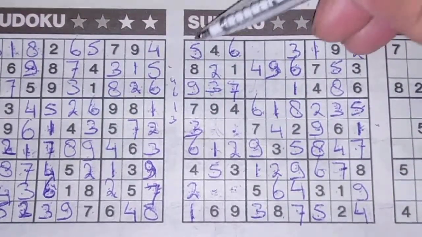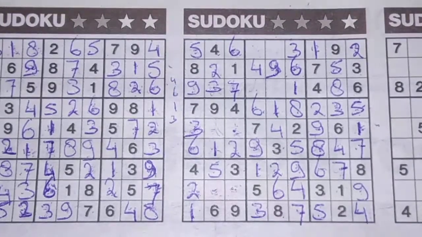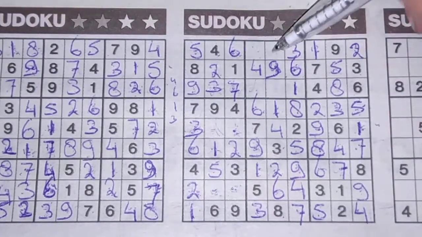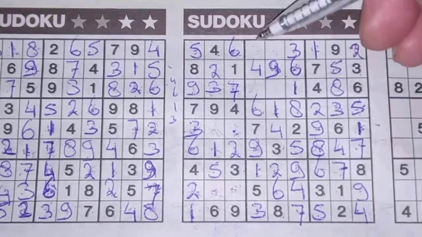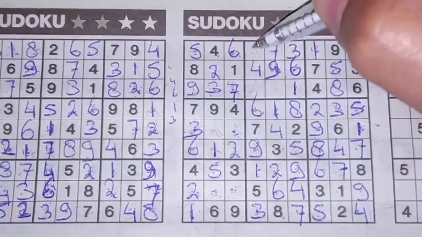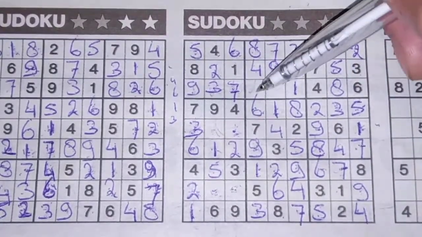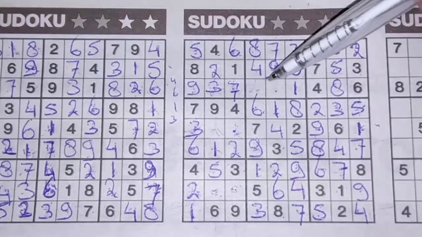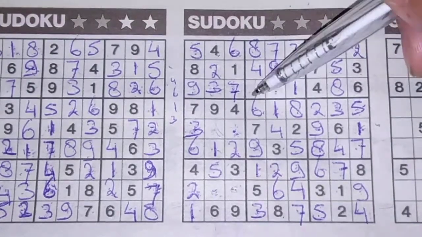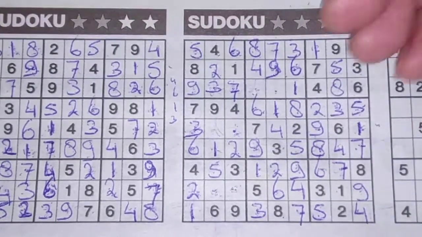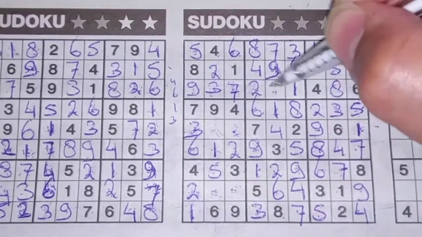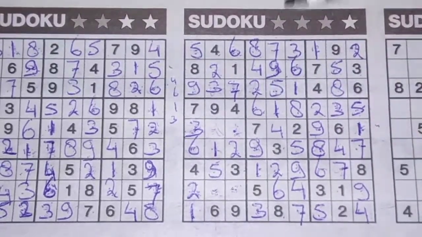2 boxes left in the first row for the numbers 7 and 8. We see here 7, no 7 there, 7 should be here, and 8 goes there. 2 numbers left in this big square for the numbers 2 and 5. We have a 2 here, no 2 there. 2 should be here, and the 5 goes there.